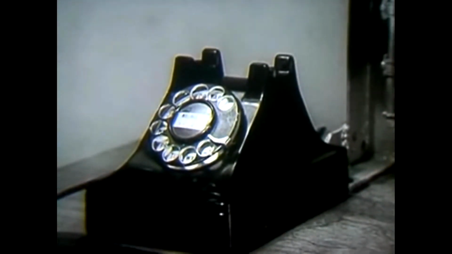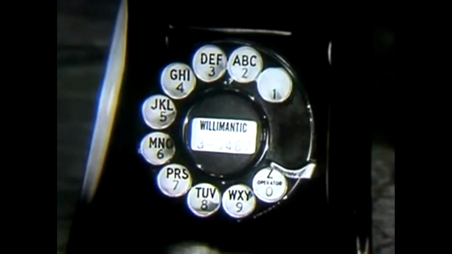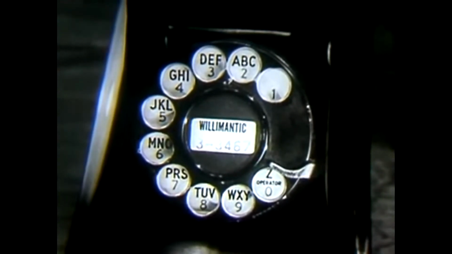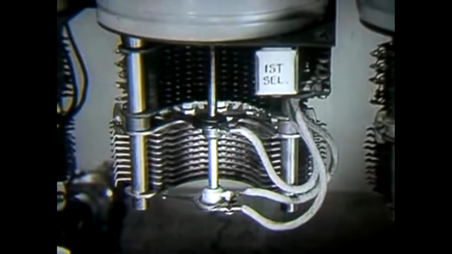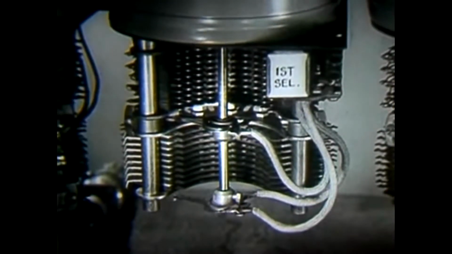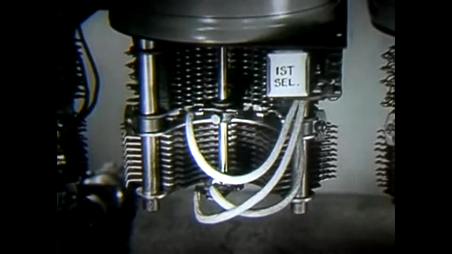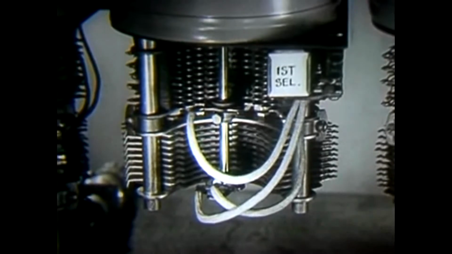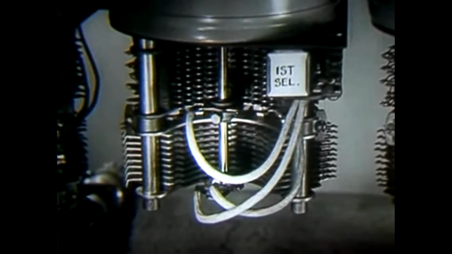For this demonstration, we will dial the number 35286. The circuit is connected to contacts controlled by the telephone dial. As the dial is moved off normal for the digit 3, no action takes place in the first selector. But as the dial returns to normal, the selector will respond to the dial pulses. It stepped up to the third level, and by rotary action, cut in automatically to select an idle circuit to the next selector.